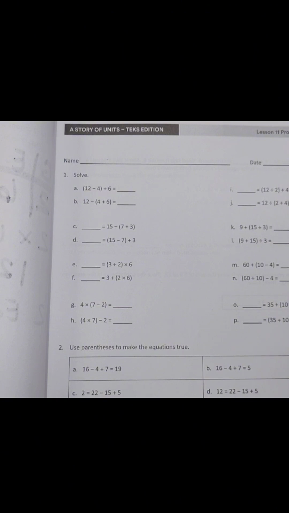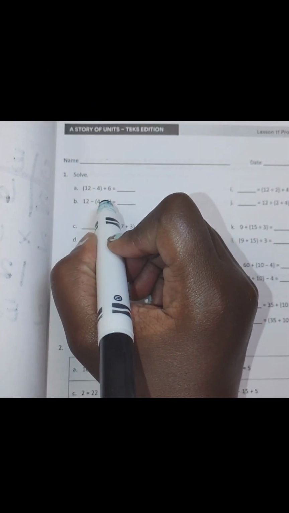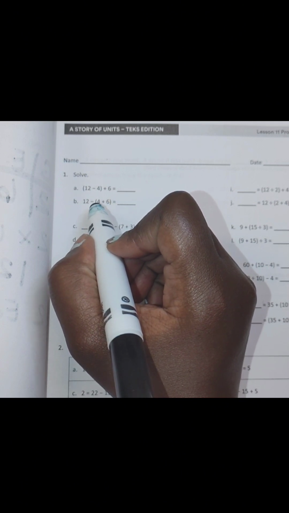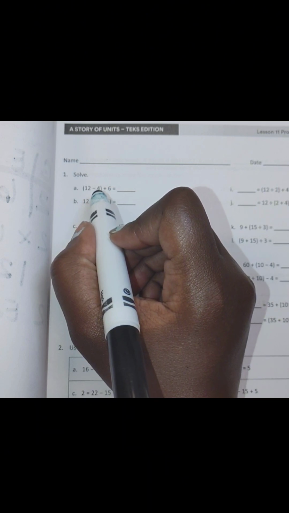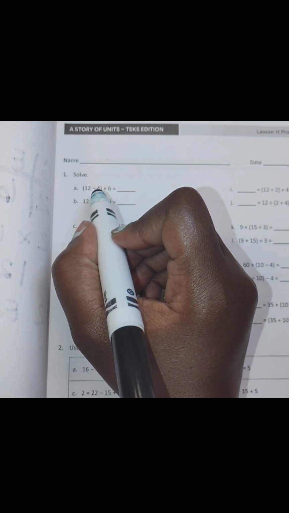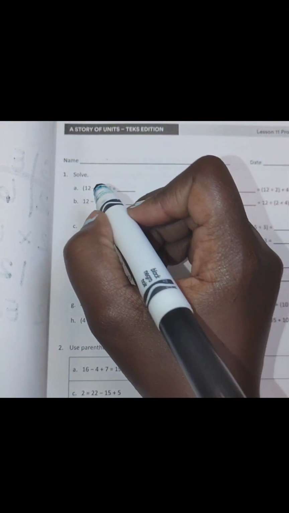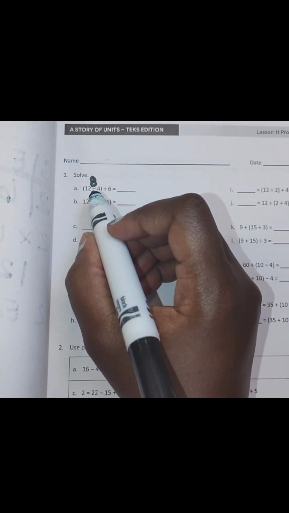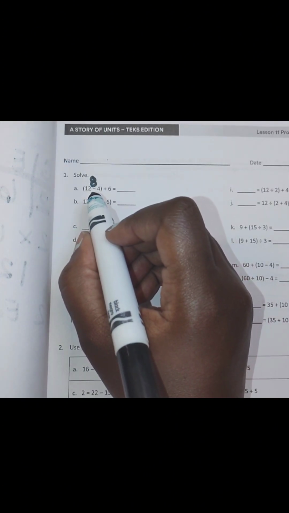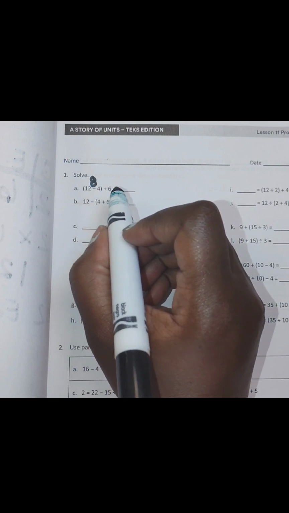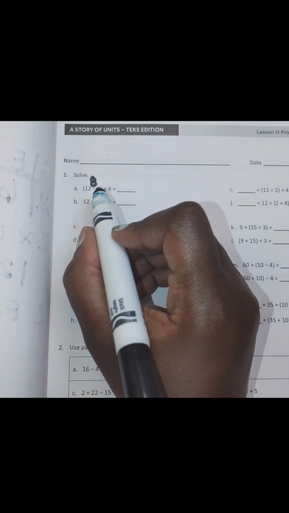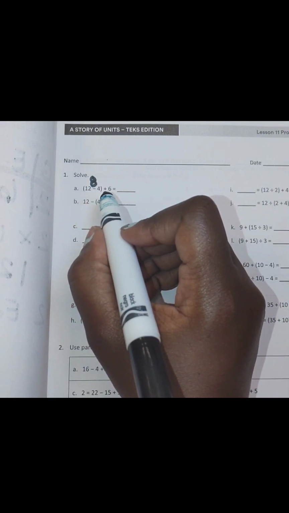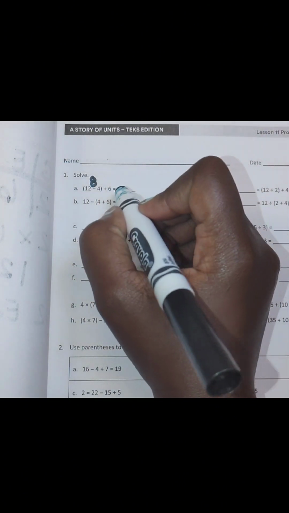So let's start with A. Inside the parentheses, you see 12 minus 4. Well, solve that first. What's 12 minus 4? 12 minus 4 is 8. So you would write 8 here and then tell them, all right, now we've solved inside of the parentheses, right? So now we just perform the rest of the operation that's left. Well, what's left is to add 6. 8 plus 6. And that's 14.